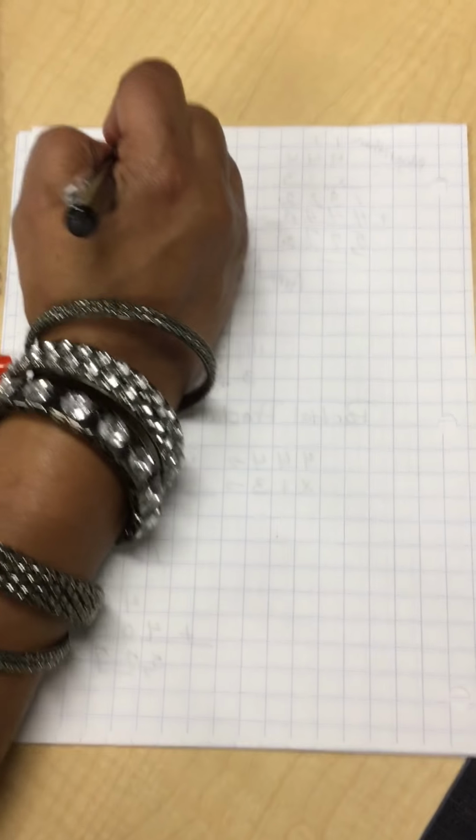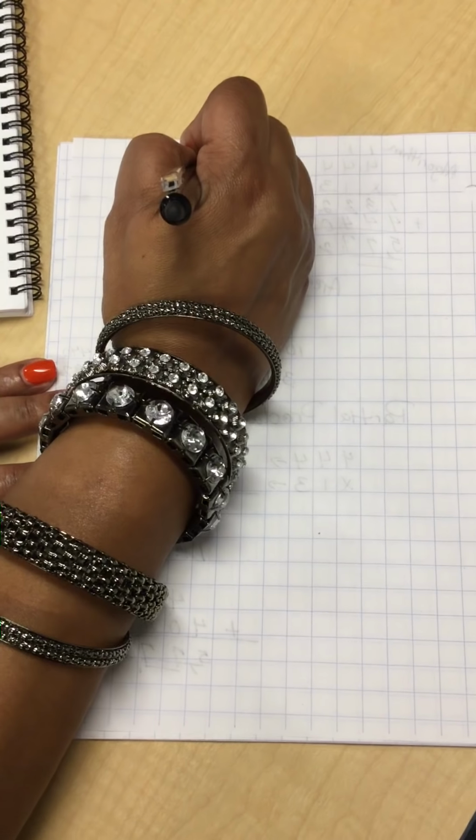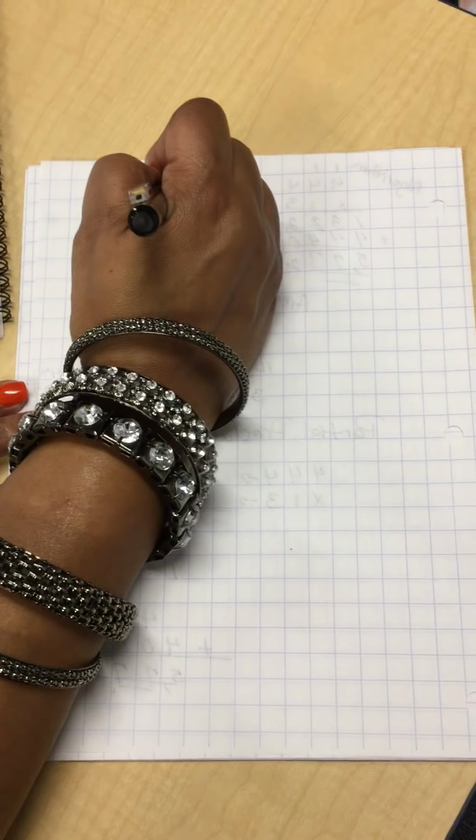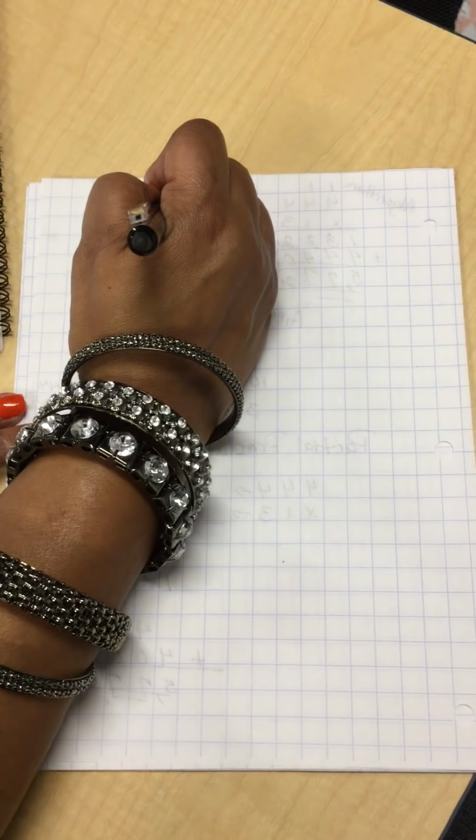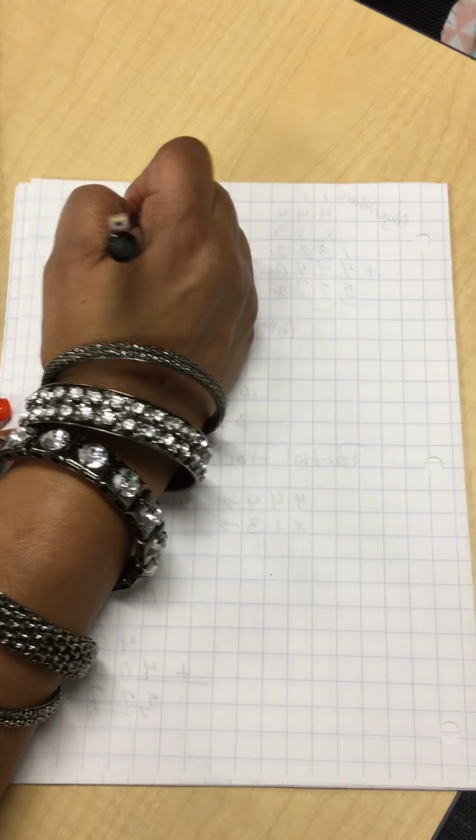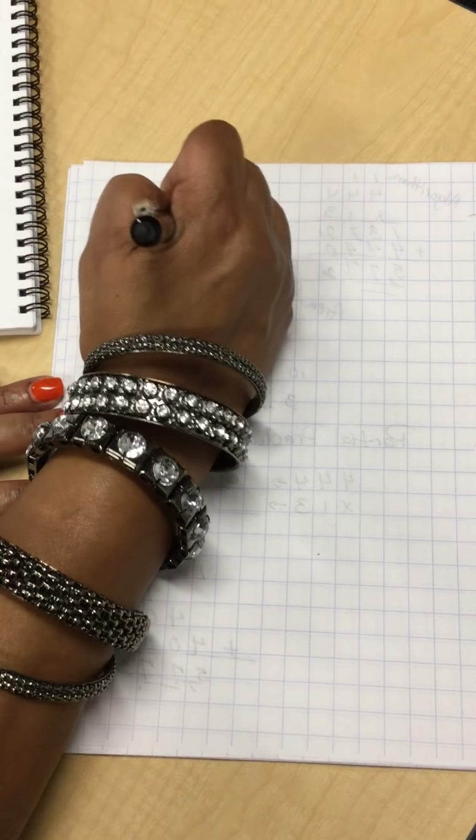Well, that math problem means that for every step she took, she went 261 centimeters. So we would have to take the 261 centimeters and multiply it by the 18 steps. So this is your math problem.